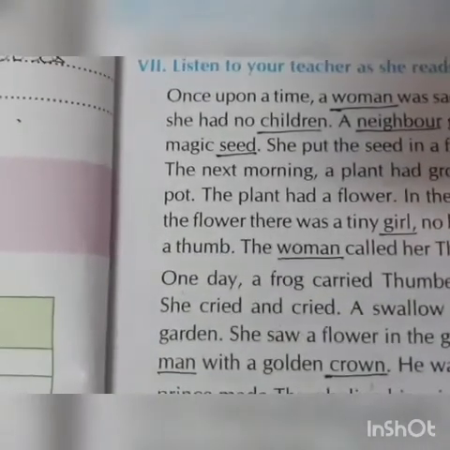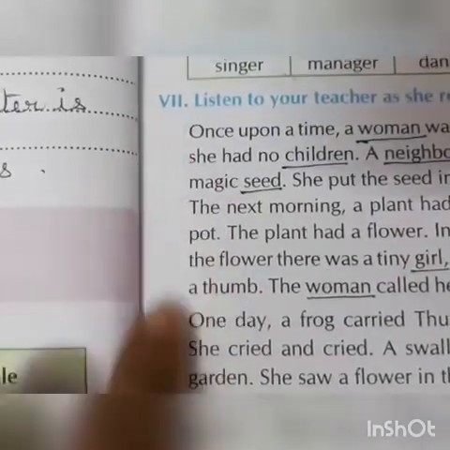So this you don't have to do in your notebook. Question number 6 and question number 7 you will do in your textbook only. Remaining all the questions you have to do in your notebook one time, as well as in your workbook also. You all have to complete your textbook up to lesson number 4, and then I will give you the definitions of all the 4 different types of genders. That also you have to write in your notebook 2 times.